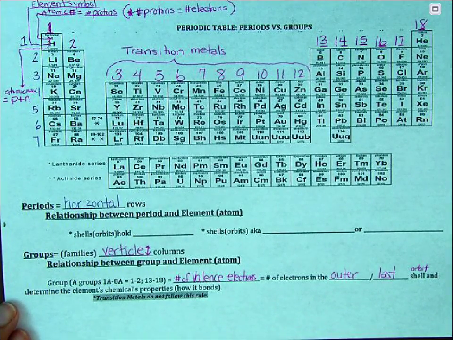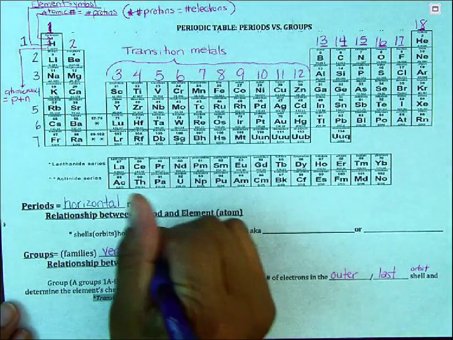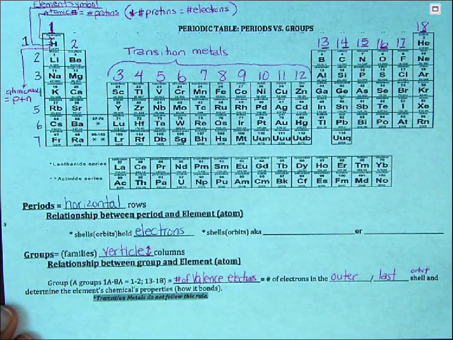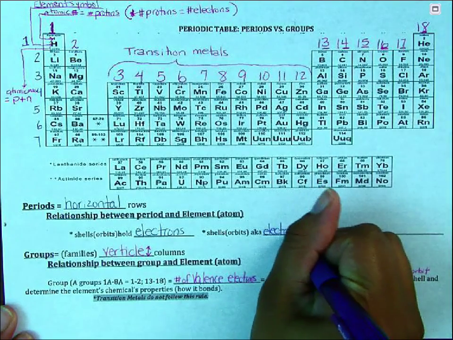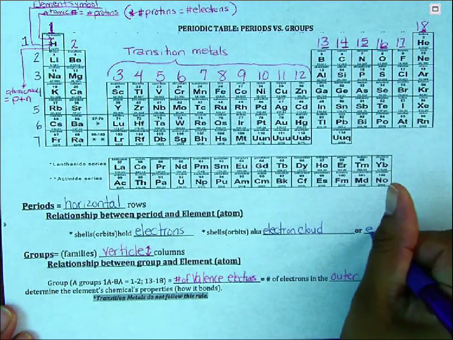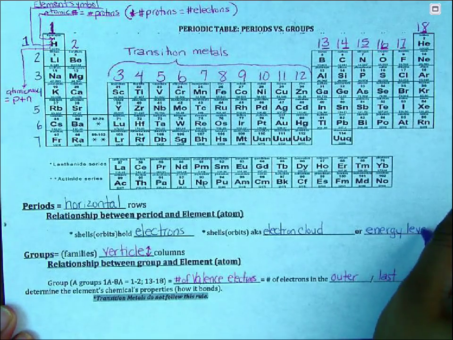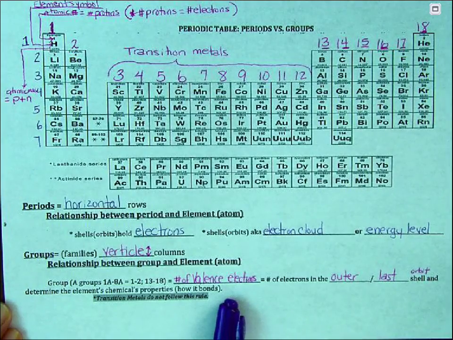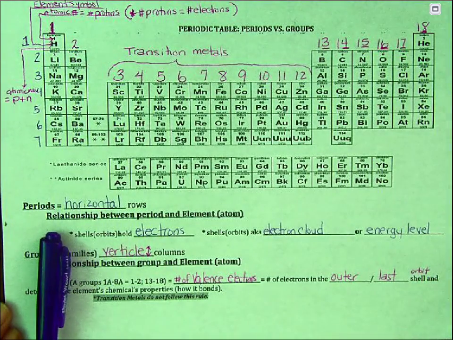What do our shells or our orbits hold? Electrons. Remember from Jimmy Neutron and your picture that you drew the other day in class for your notes, I showed you that your orbits or your shells were for the electrons. Shells or orbits are also called electron cloud, or you may see it referred to as energy level, because it's going to determine, once again, how it's going to bond. You see how the song makes sense now? The song tells us the first 20 elements, and it tells them how they're positioned by families, what those families mean, and what those rows mean.